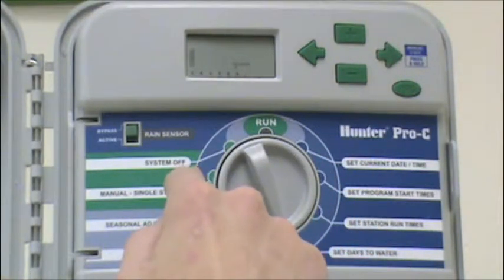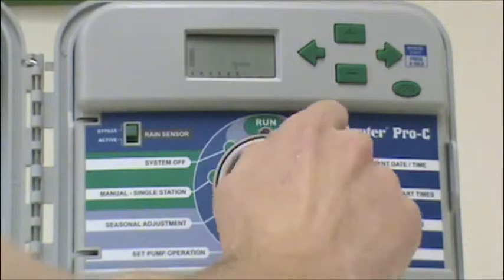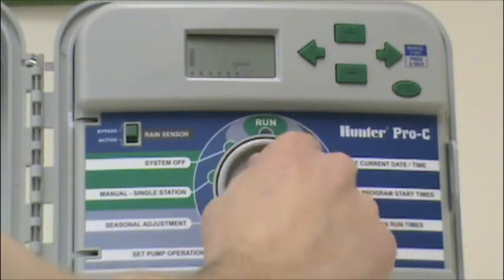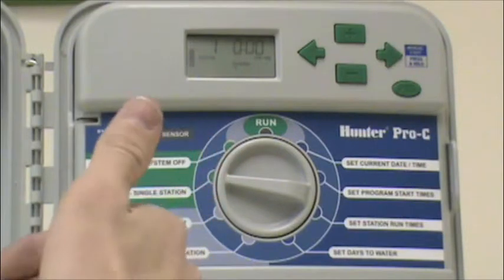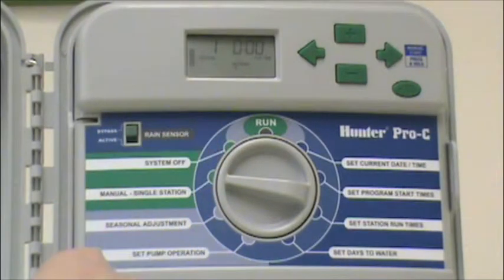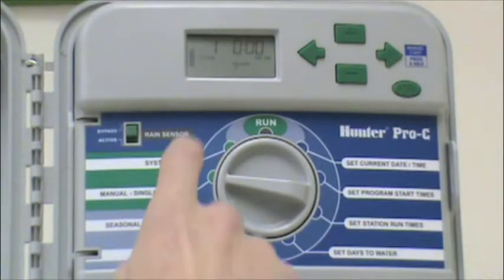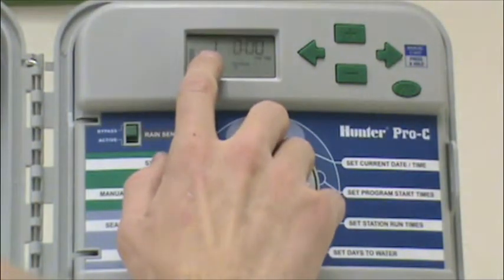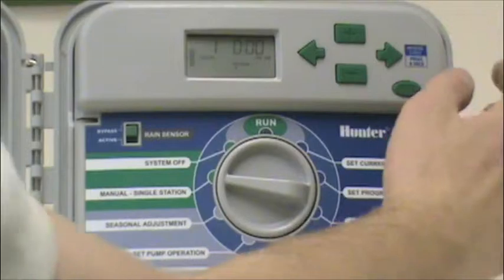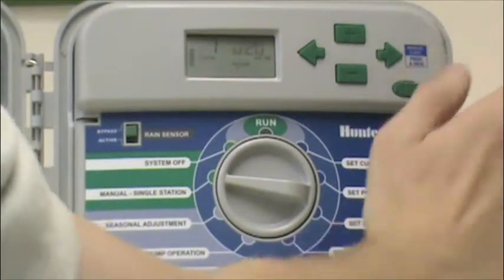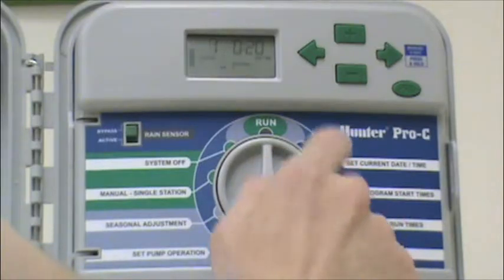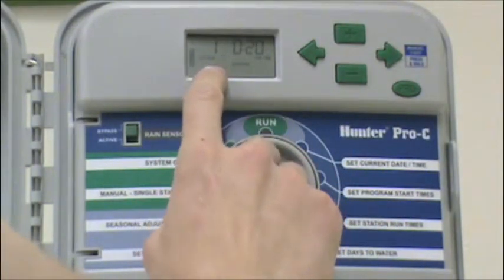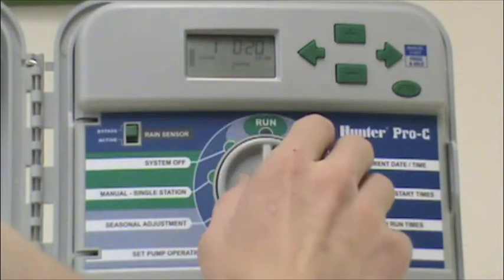So let me show you one last feature here about this Hunter Pro C. It's about turning your stations on manually. If you have a break or you need to do a repair and you want to check and make sure it's done right, or for any other reason, you can go to manual single station, select which station you want on. If I want station 1, I go to program A, there's my minutes, and then I toggle this to run. You'll see a sprinkler head flashing, meaning that it's on.